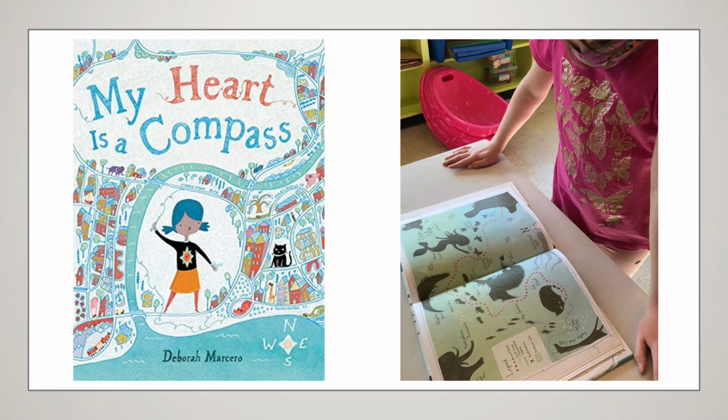This book is another favorite of mine, My Heart is the Compass by Deborah Marcereau. It's a wonderful book about a little girl named Rose who creates these beautiful maps. And the children are enthralled by them.